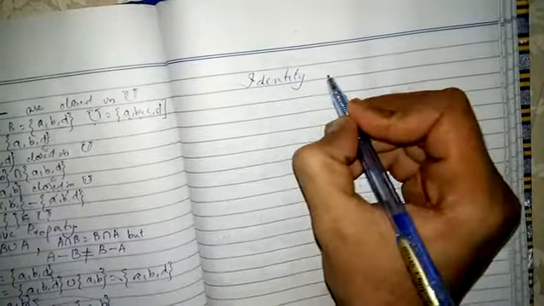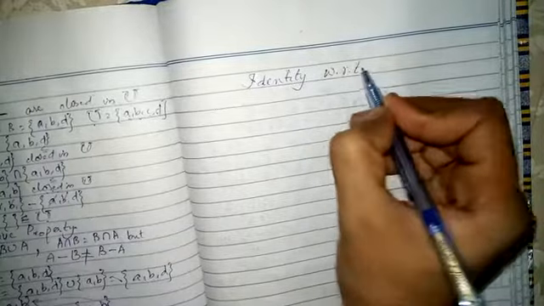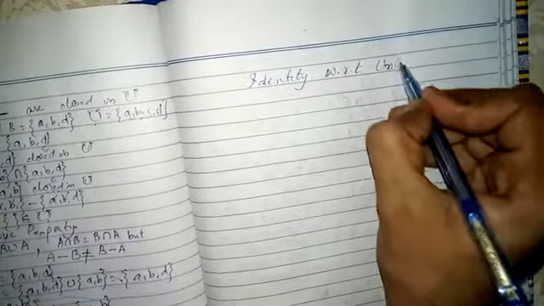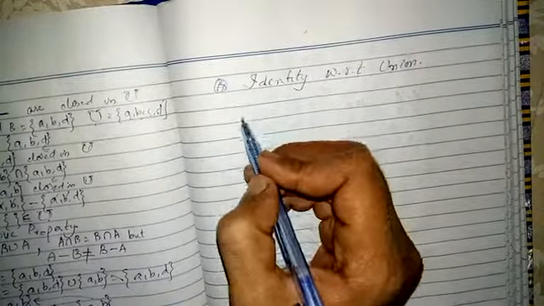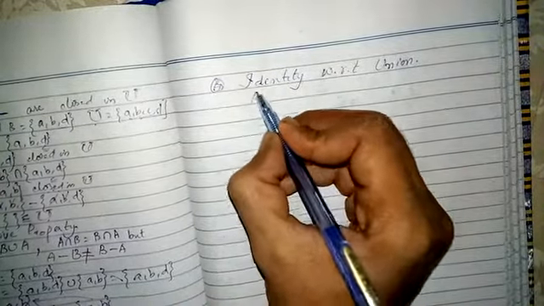Identity with respect to unions. This is the third property. Identity means that when we union a certain set with that set, the answer will become the original set. Let us suppose set A is a certain set. So what is the set that, if I combine it with A, the answer will become A?